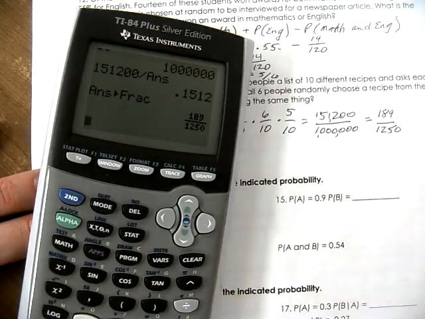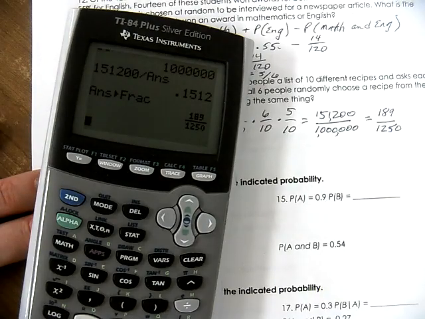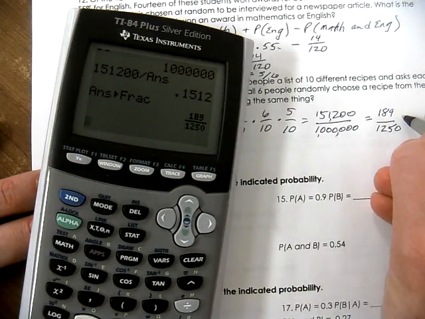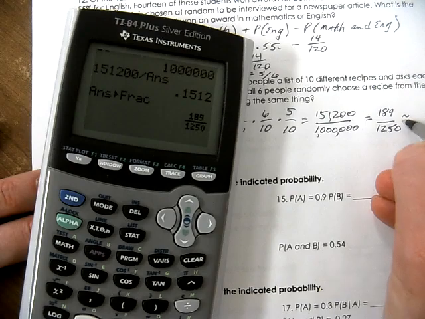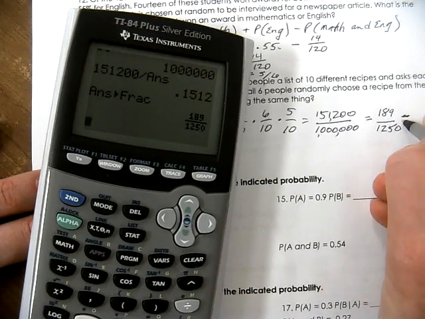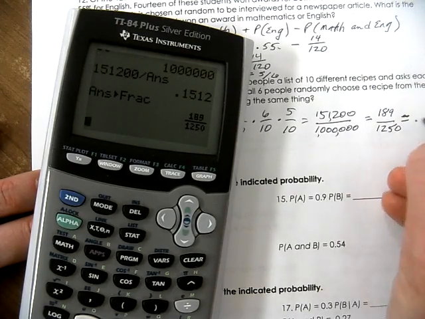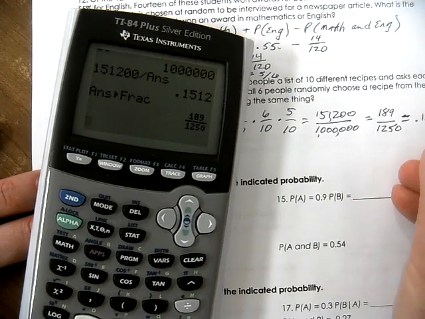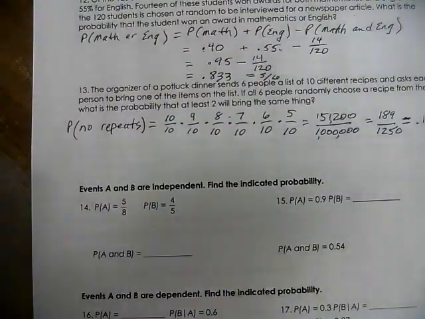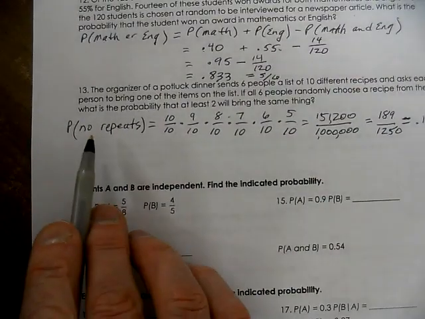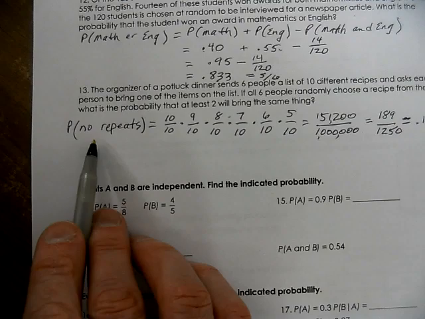And we can even turn this into our decimal. I guess it would be exactly. Oh, that is no repeats, right?